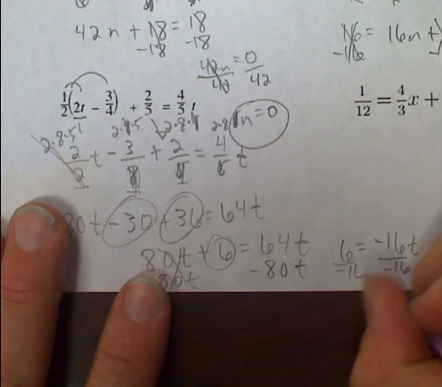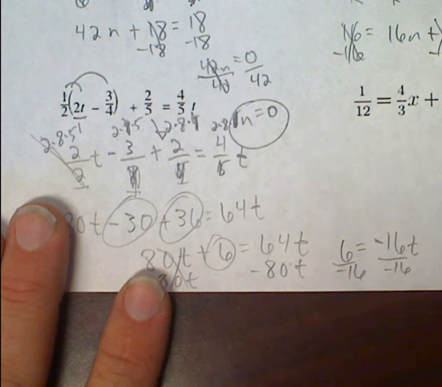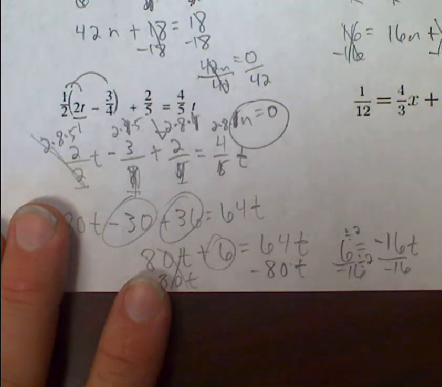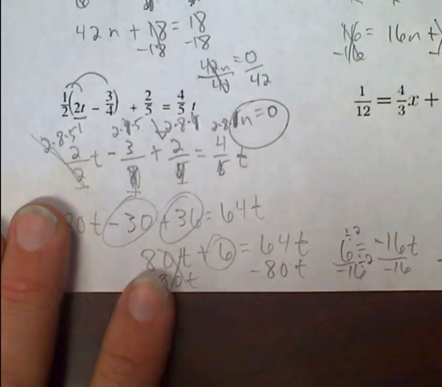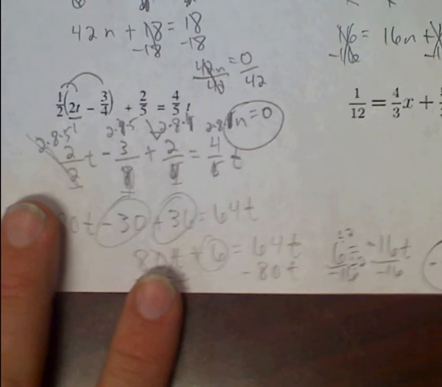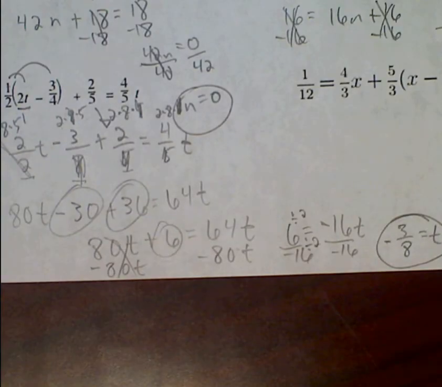Divide by negative 16, I can reduce by 2. Divide by 2, divide by 2. I get negative 3 over 8 equals t.